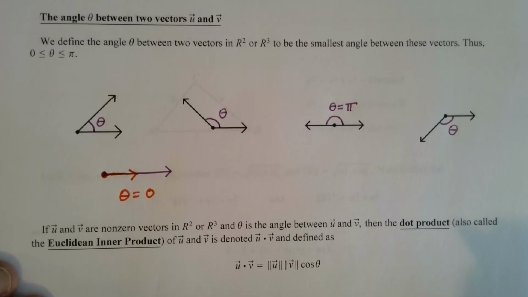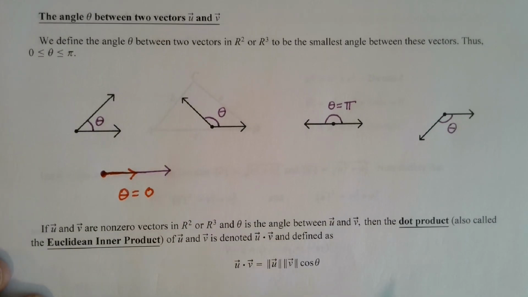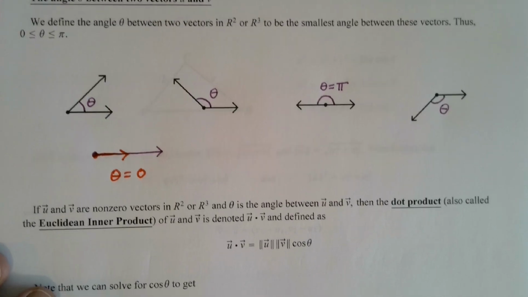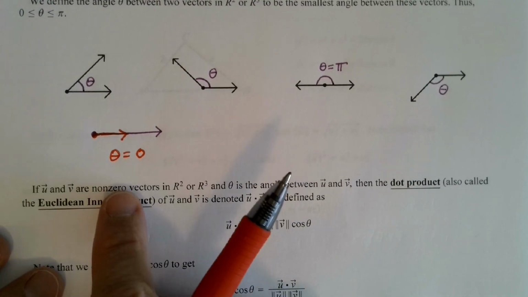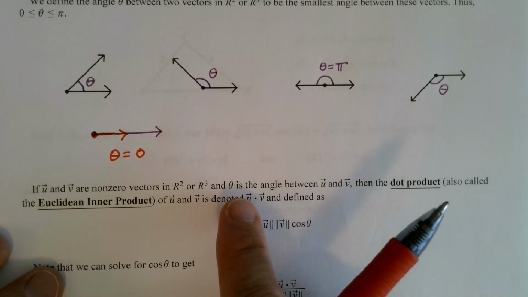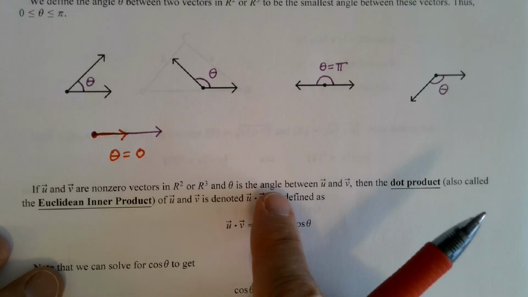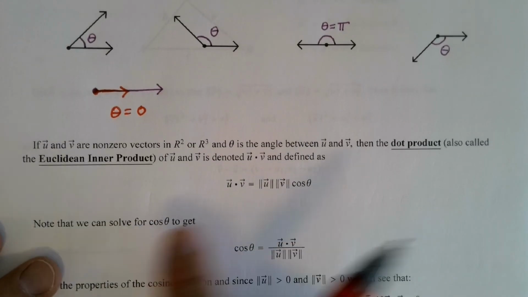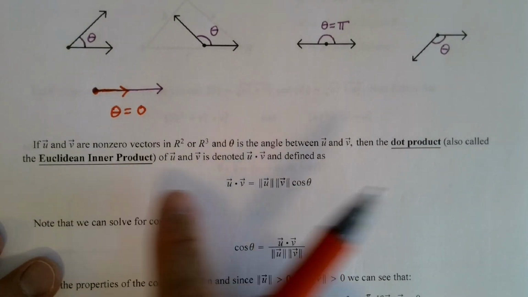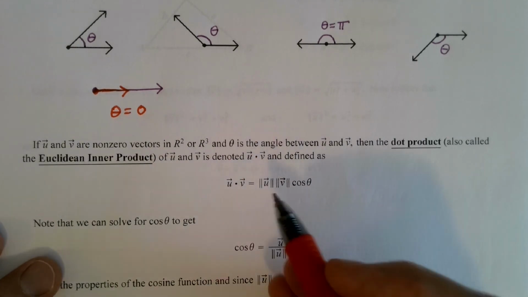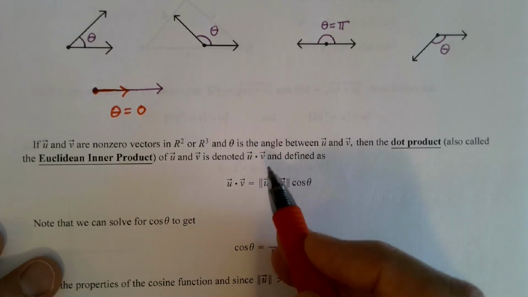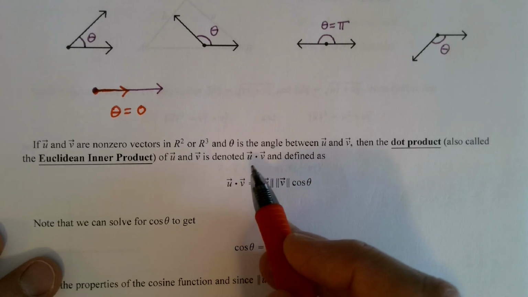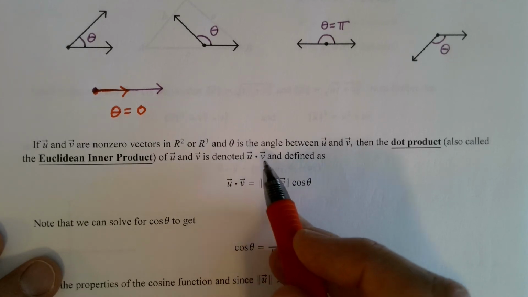Now we're ready to define the dot product, or what we call the Euclidean inner product. For u and v, two non-zero vectors in 2 or 3 space, and theta being the angle between them, we define this dot product or Euclidean inner product this way: u dot v, and it's defined this way. So this is not multiplying the vectors u and v.